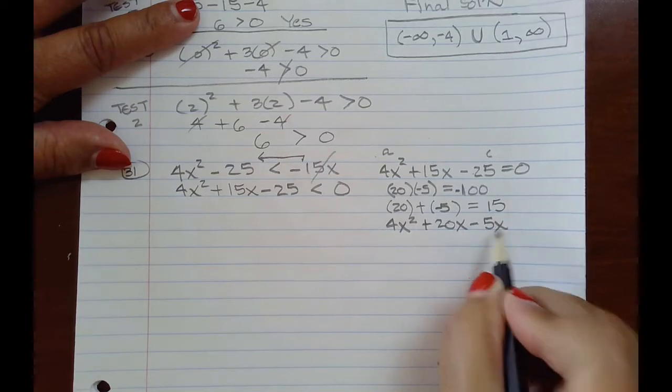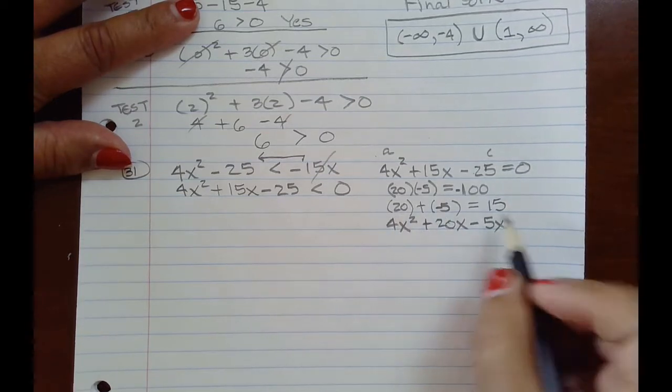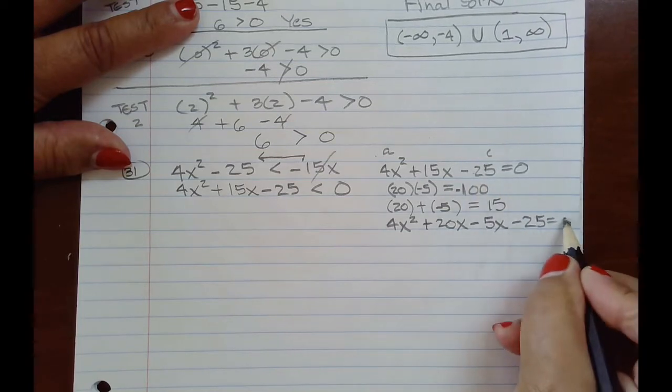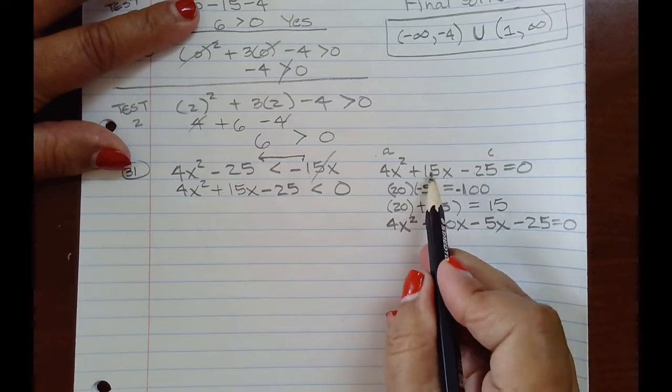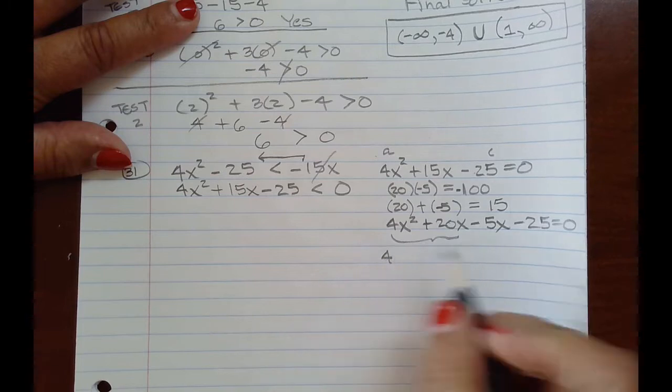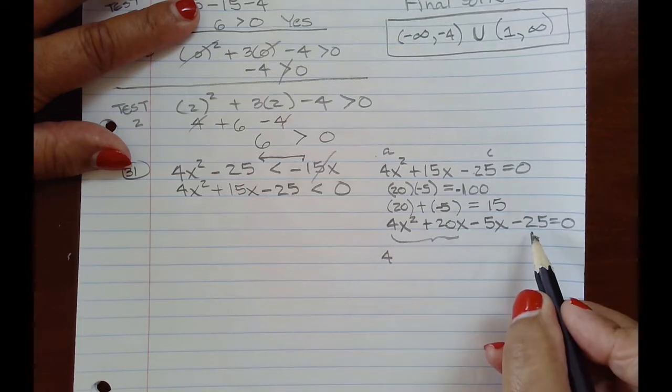minus 5x. I'm using these numbers but with x's on them, and then there was also a negative 25 there. Still trying to factor this thing. I just used these numbers to split the middle term. Then I'm going to factor these two terms together because now we have moved on to factor by grouping.